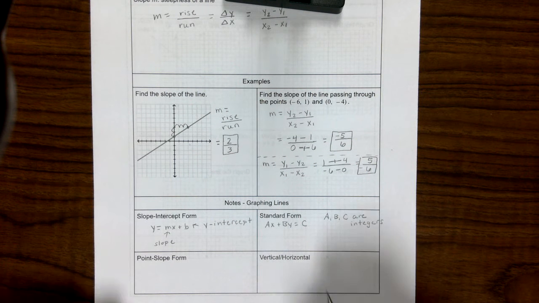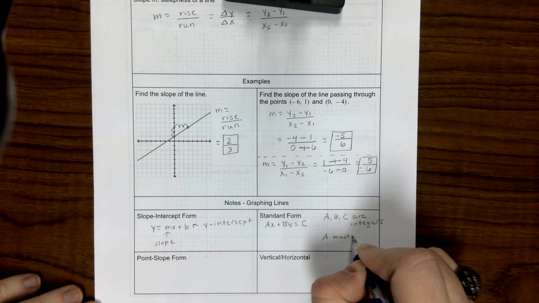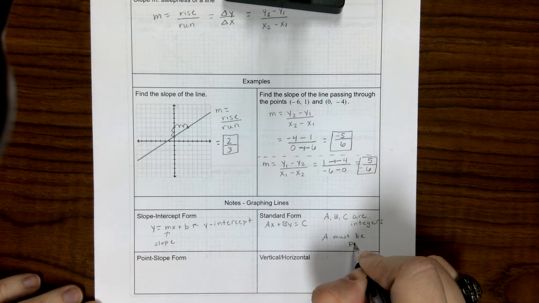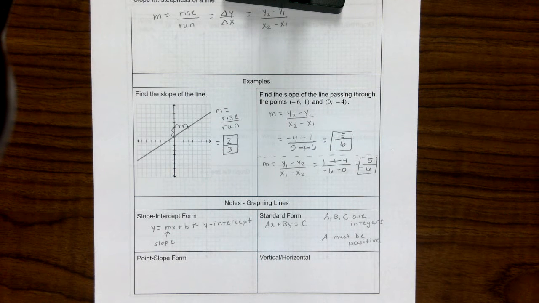Okay? And then another stipulation is that A must be positive, always. I've seen it done where A is not positive, and that just kind of bothers me, so we're going to say A needs to be positive. B and C can be positive or negative, it doesn't matter.